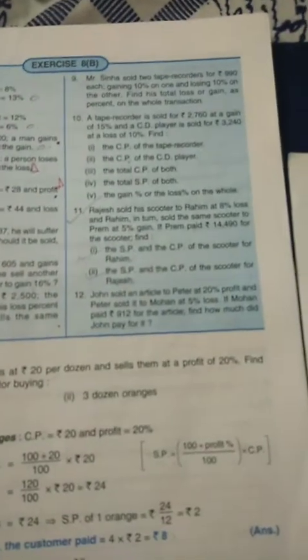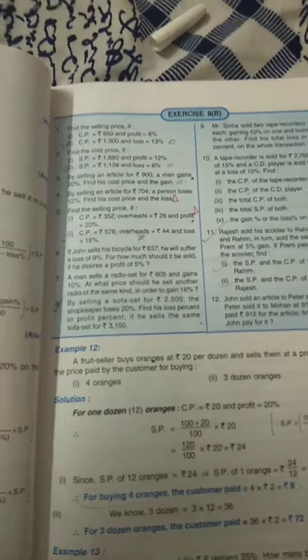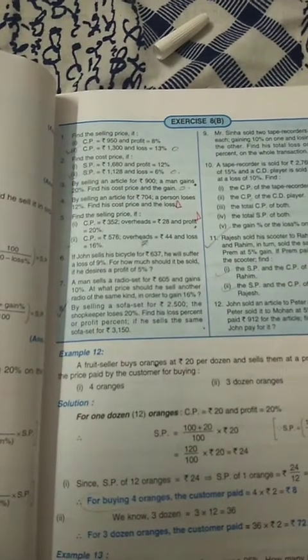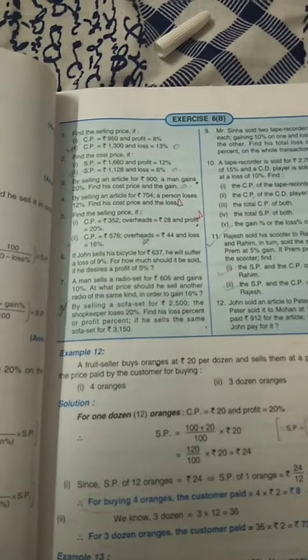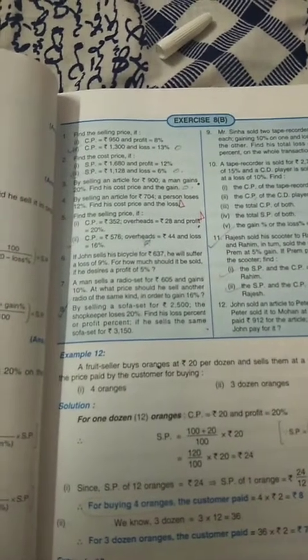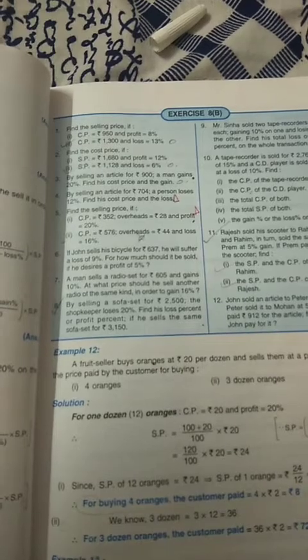Students, you can see the question. These questions are solved by two methods. There are two methods to solve these questions which are given in exercise 8b. Just have a look at the first question.